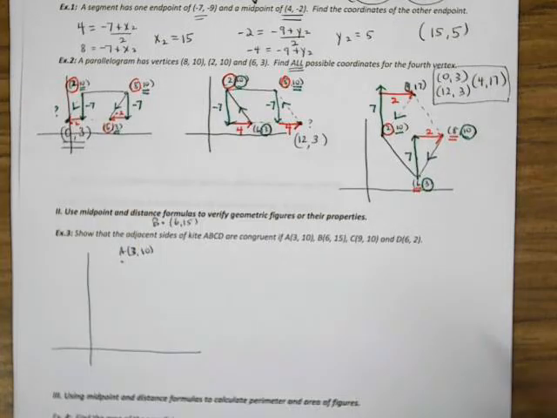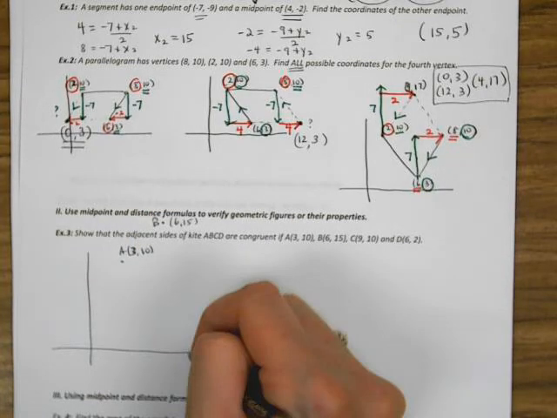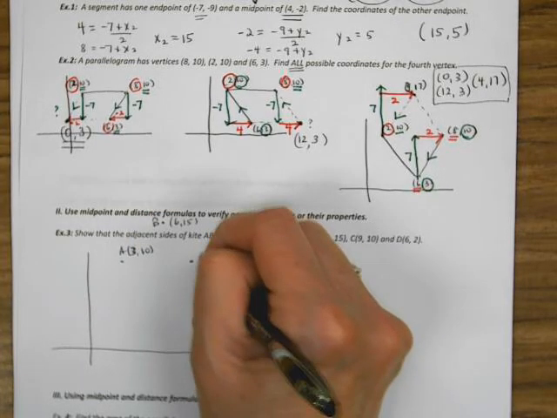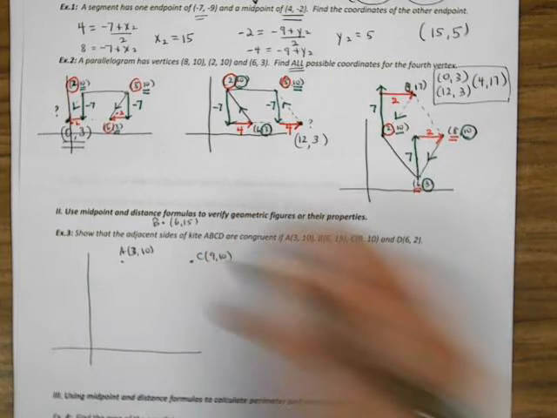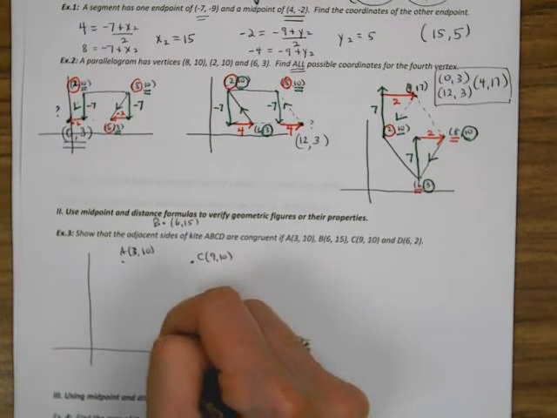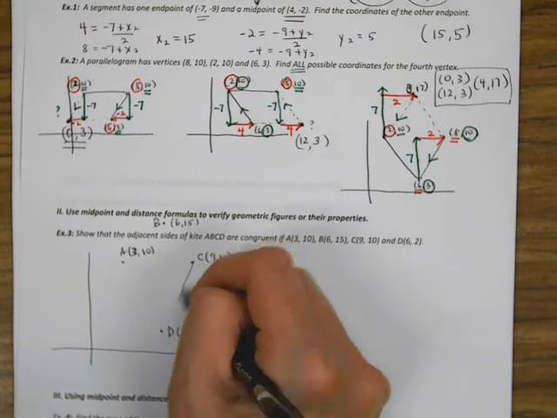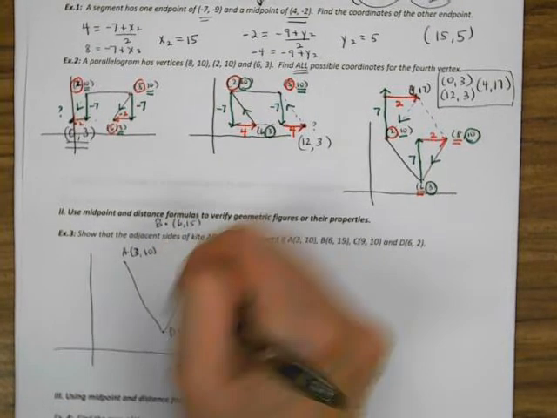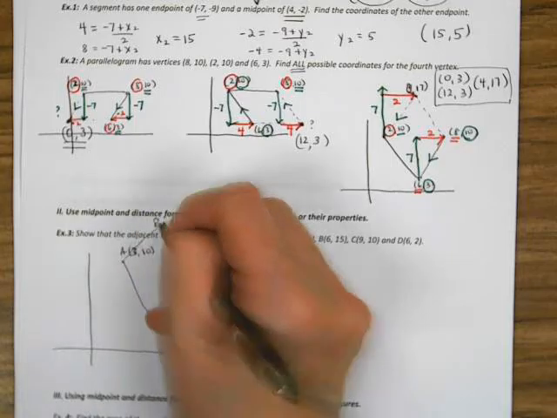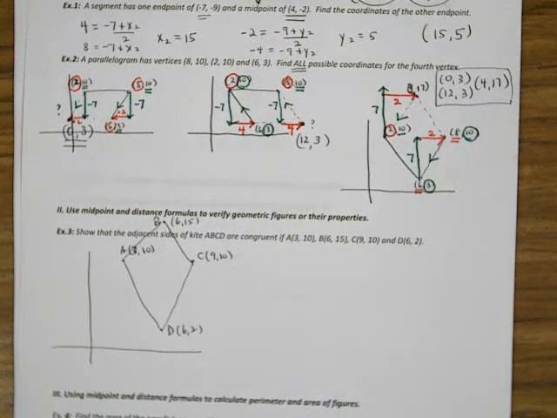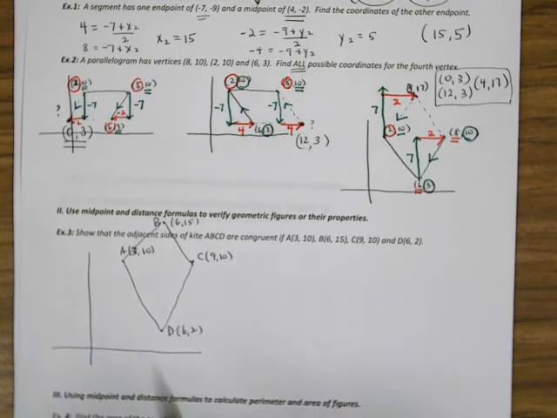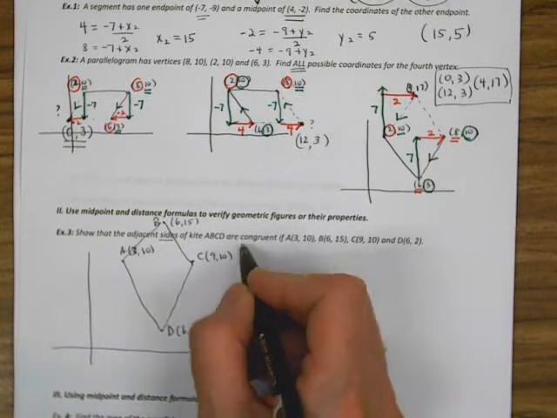615, that's B. C is 910, so maybe out here. And then D is at 62. So hopefully you can see we have a kite-shaped figure here. A sketch tells me which sides I know I want to be congruent, so I'm going to use the distance formula to show that sides are congruent.